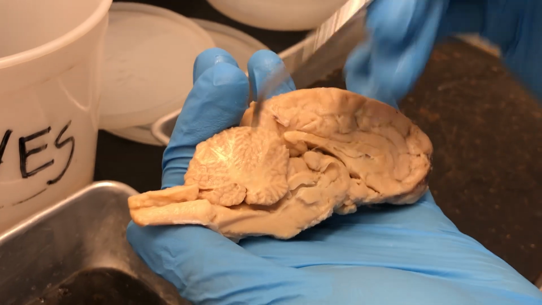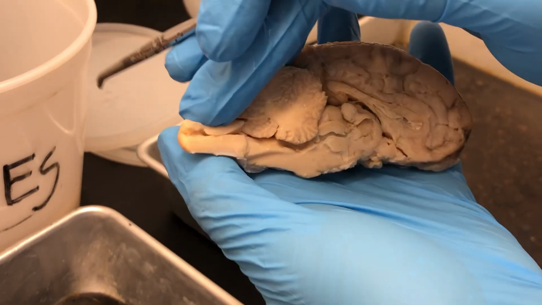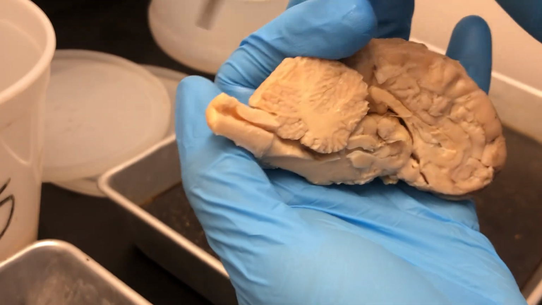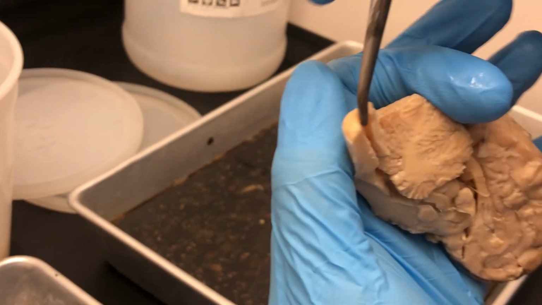Then last one, the central canal. I'm going to try to put this back together, but this is the central canal here. It is a little ripped apart, but that is the central canal, that little hole there.